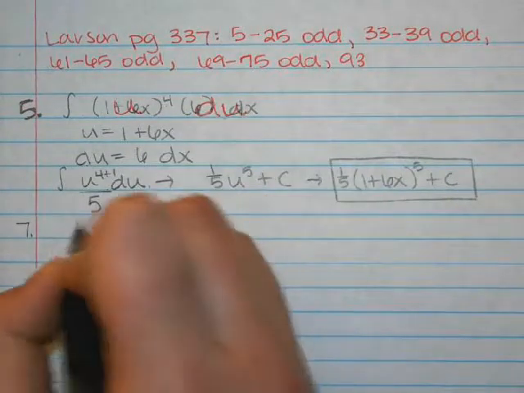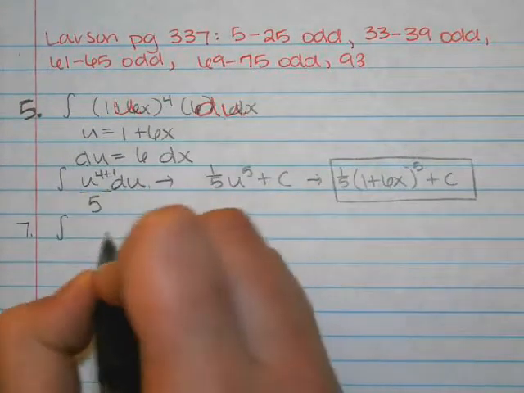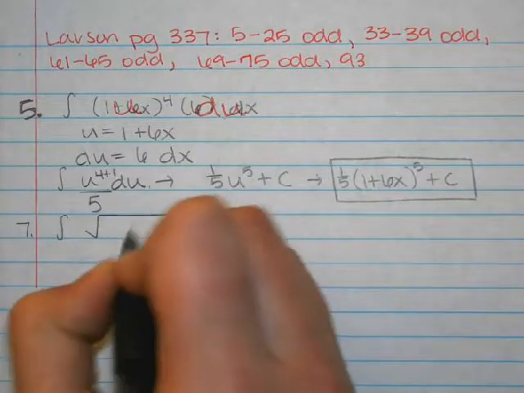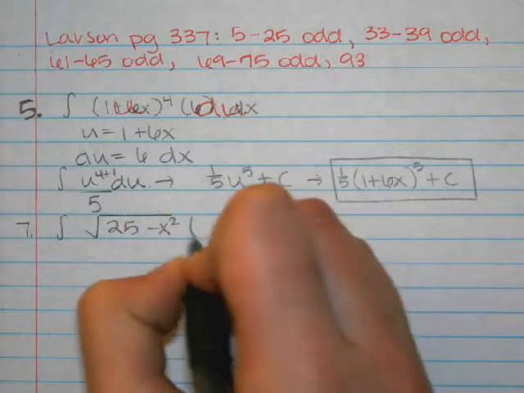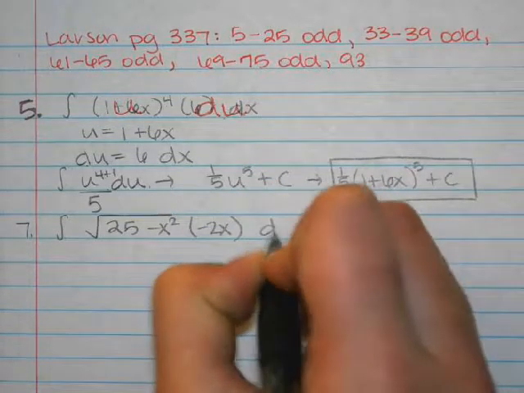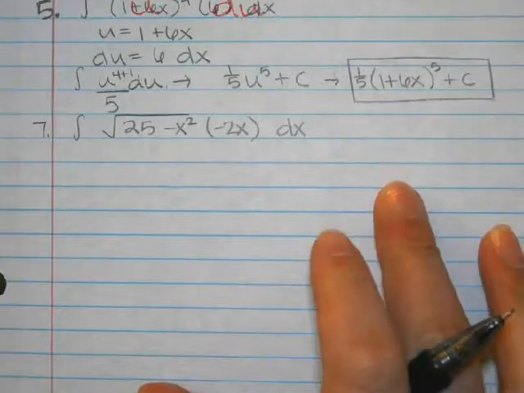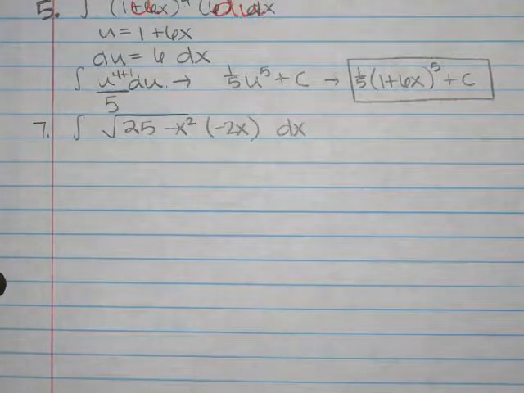Number 7 says integral of square root of 25 minus x squared times negative 2x dx. So if you're comfortable with the problem so far, if they make sense to you, you can quietly just continue working. If they don't make sense, we'll keep doing them until we're good. Okay? So what's the inside function?